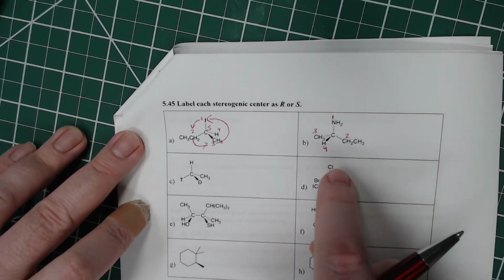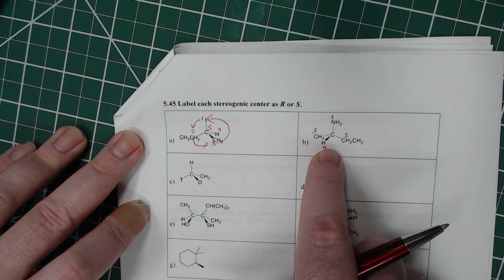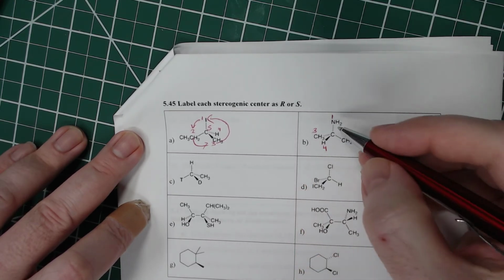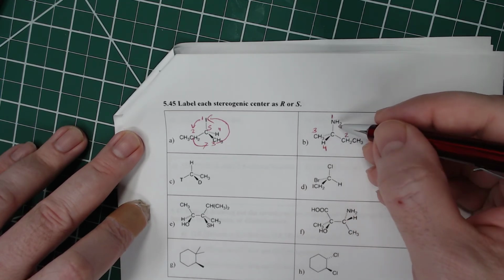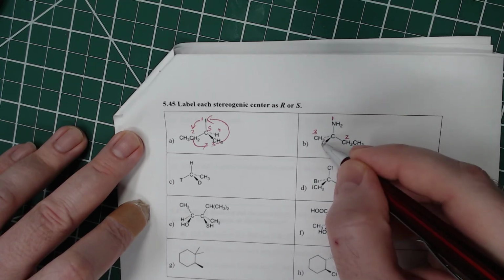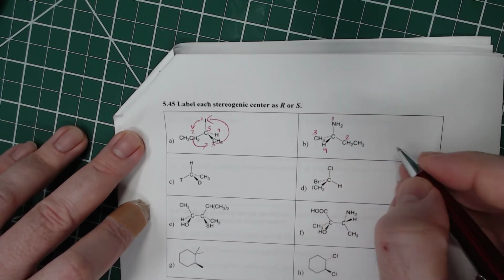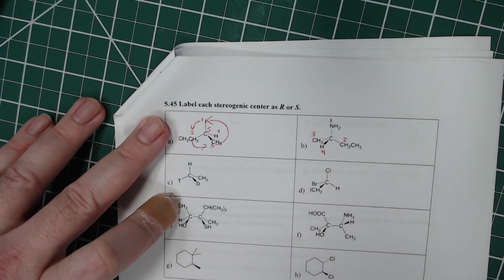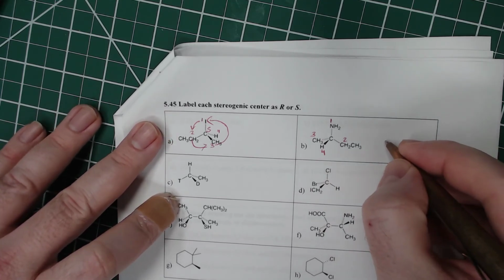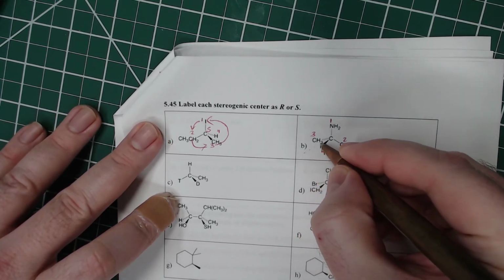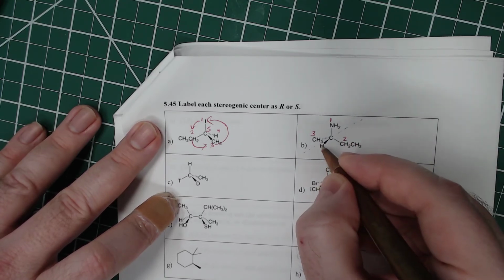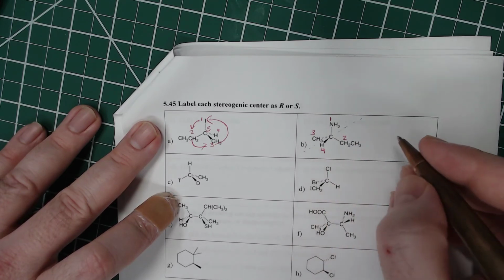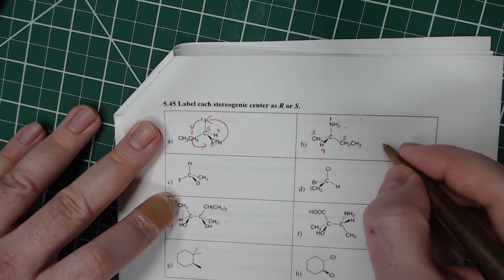Now, I'm going to redraw this, and there's a couple of different ways that we can redraw it. We can either rotate about the carbon-nitrogen bond, or we could flip it. And if we flip it, then these two will change position, and then 3 and 4 will change position. So let's go ahead and redraw it in that flipping way. And again, just imagine that I'm doing an axis that goes right through that carbon. The 3 and 4 will switch position, and 1 and 2 will switch position.